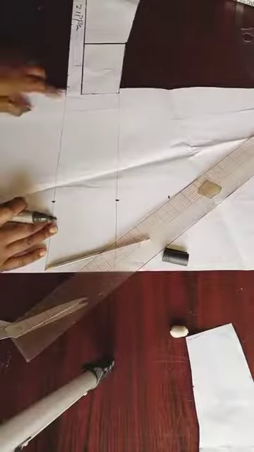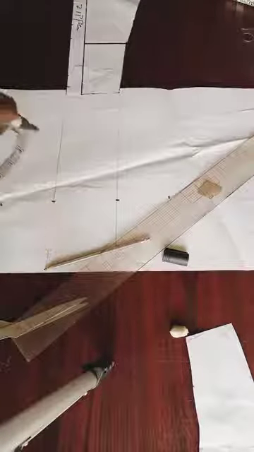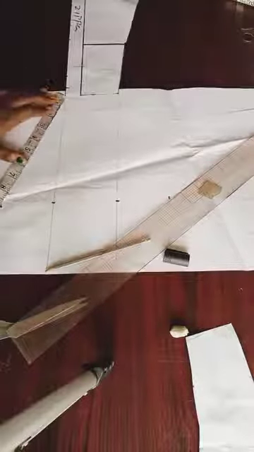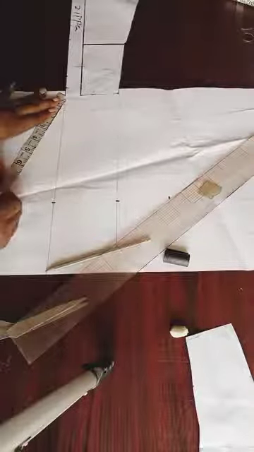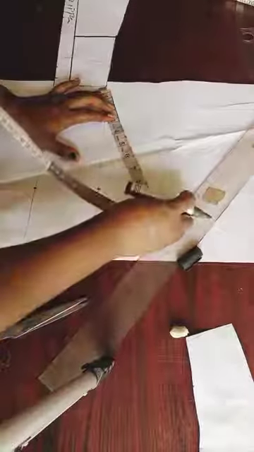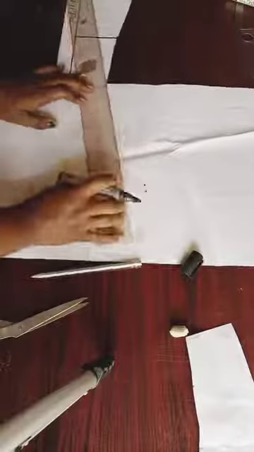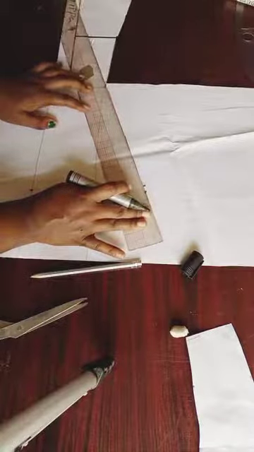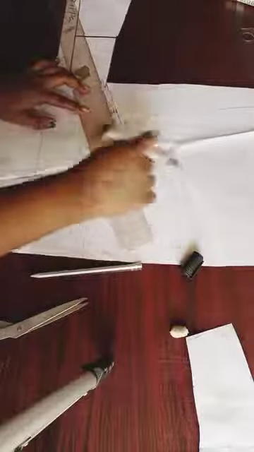So by the side, for this center back, from the zipper area, I'm going to measure where the 8 inches is going to be stopping, which is here, and I'll still measure the other side where the 8 inches will stop, which is here. So I'm going to be connecting the lines down to where this stops, right?